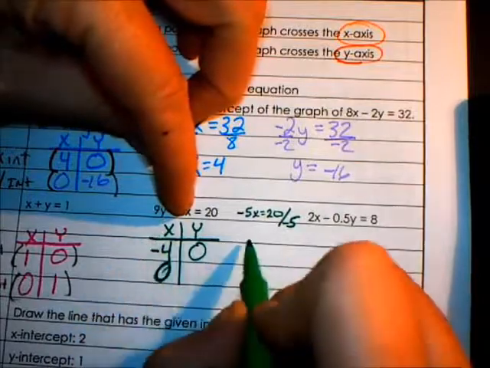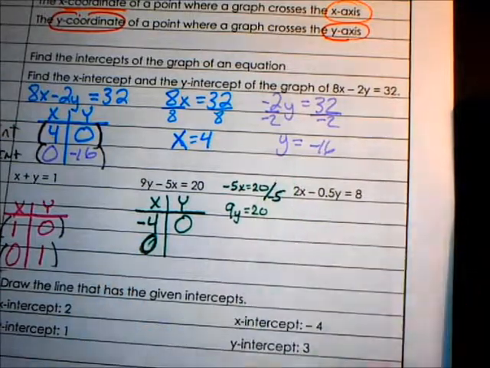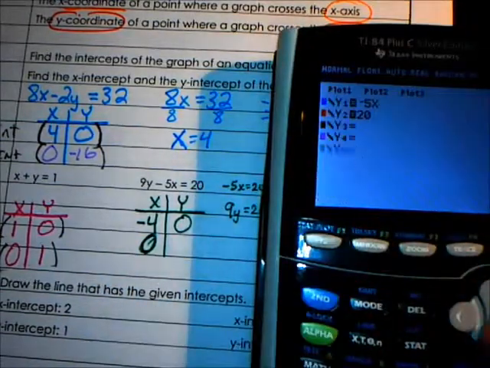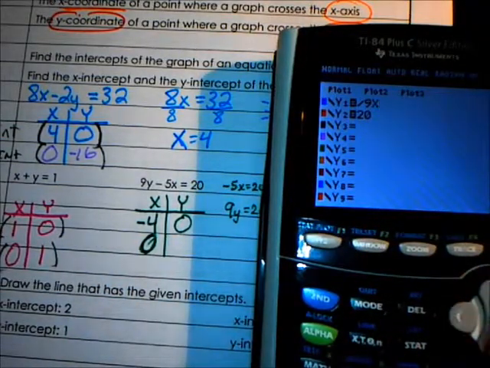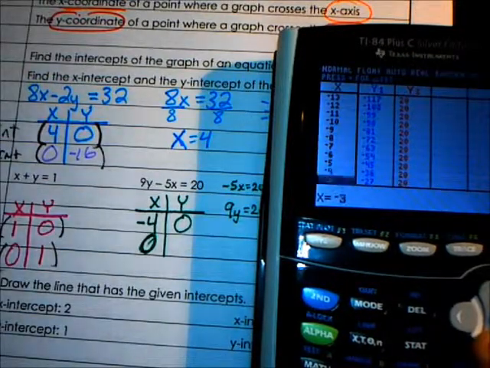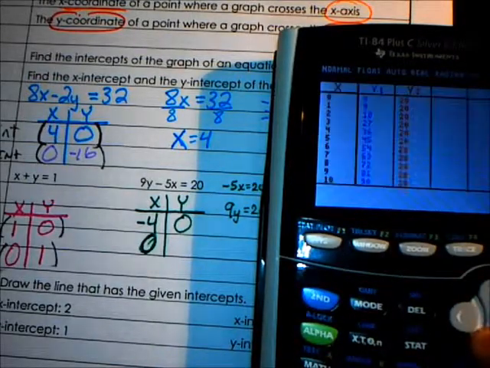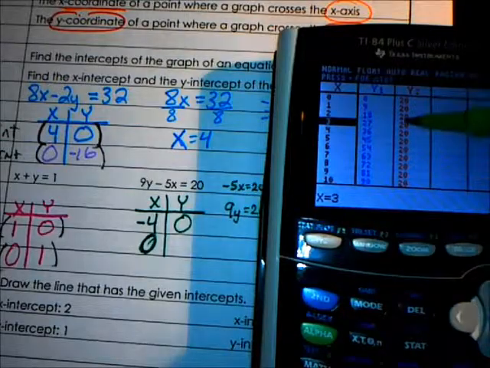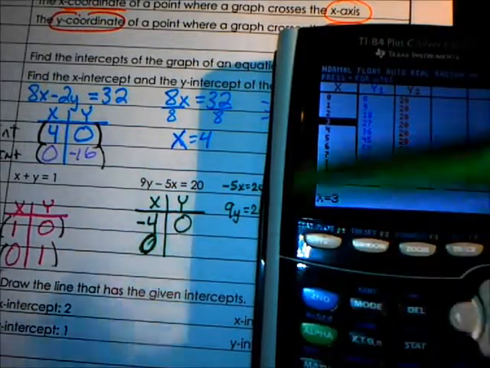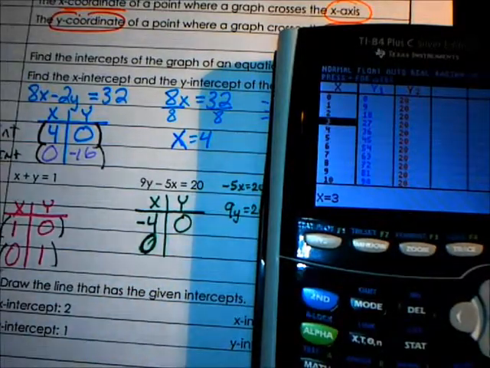And then I have this secondary problem, 9y equals 20. And this one's not going to be so nice. If I was to plug it into my equation, 9x and 20, and I scroll, I see that the 20 would exist somewhere between 2 and 1, but I don't know exactly where it's at.